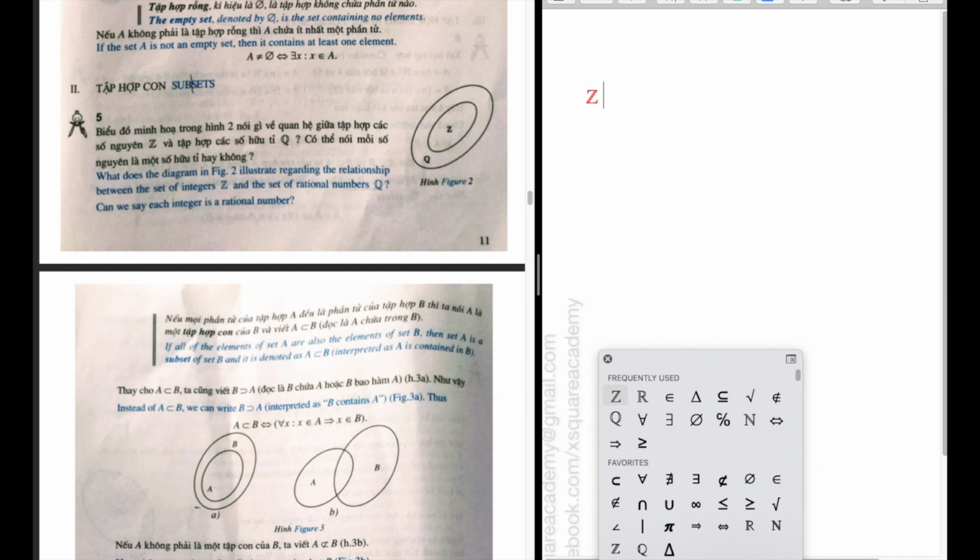That's equal to curly bracket, from infinity, negative numbers like -4, -3, -2, -1, 0, positive numbers like 1, 2, 3, 4, and so on.